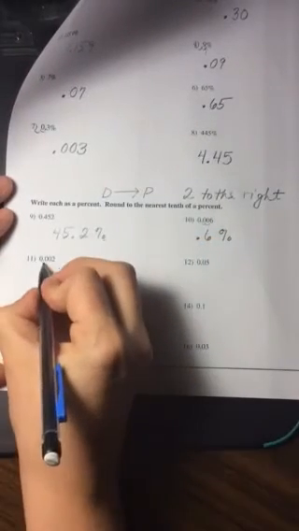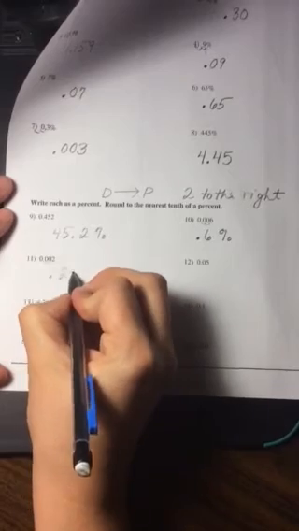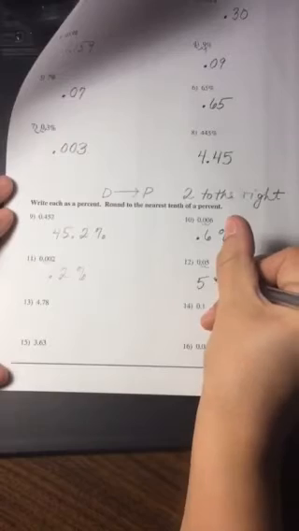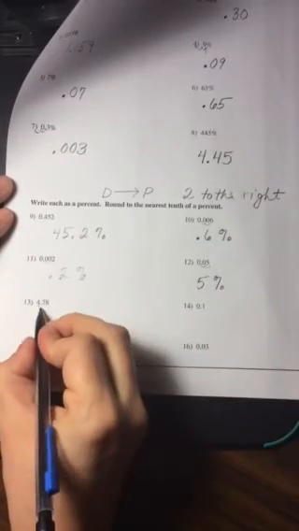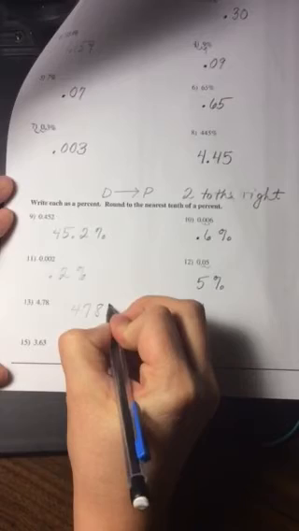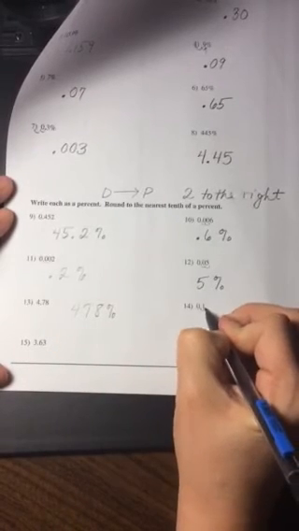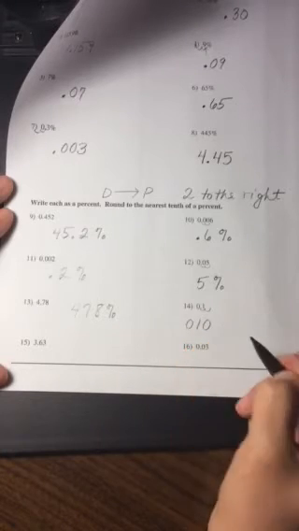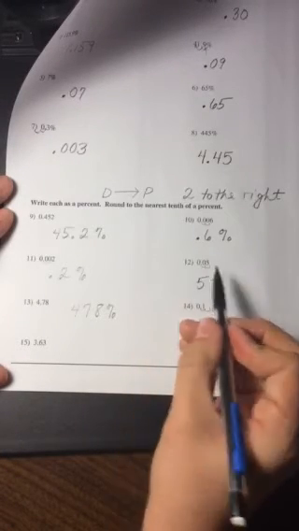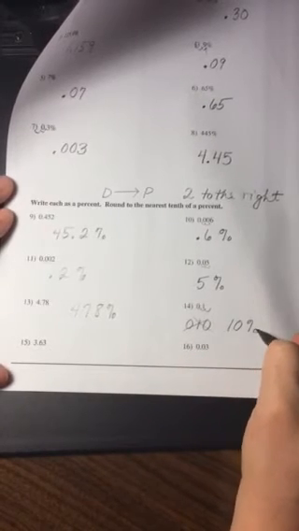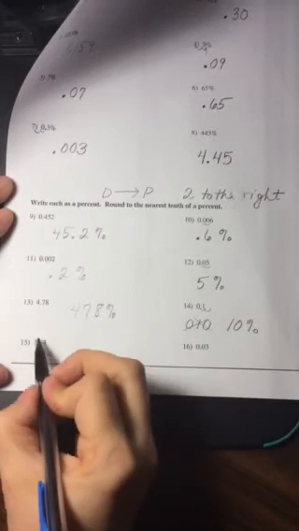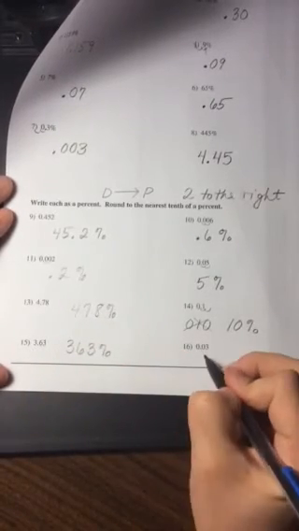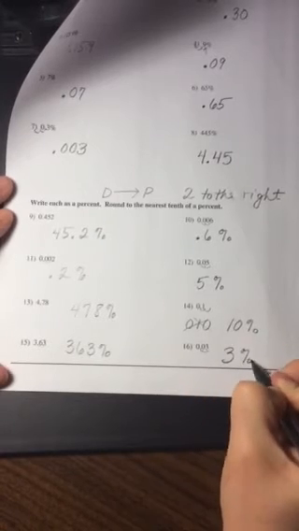2 to the right, so that's 0.6%. 2 to the right, 0.2%. 2 to the right, technically I don't need to put it because it's at the end, so 5%. 2 to the right, 478%. 2 to the right, fill in your placeholder. So technically this would be 0, 1, 0, but think about like that one, right? I didn't keep those zeros there. So this is just 10%. All right, 3.63, so 2 to the right, 363%. 0.03, 2 to the right, 3%.